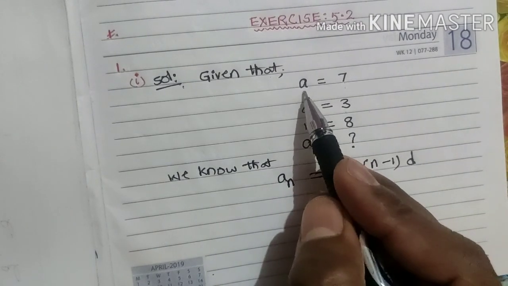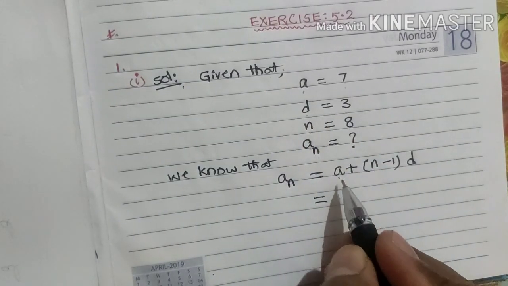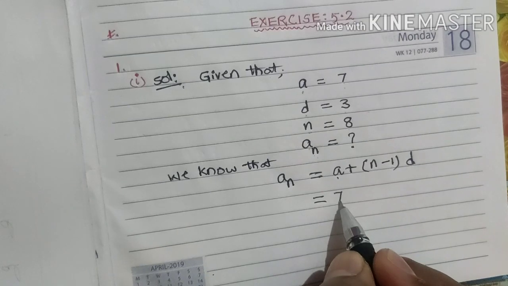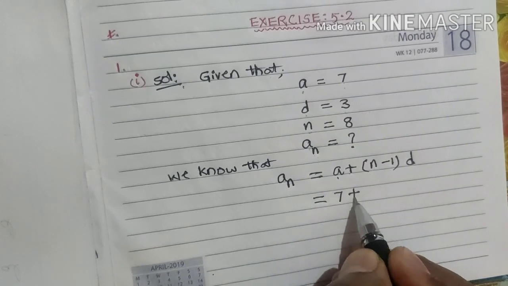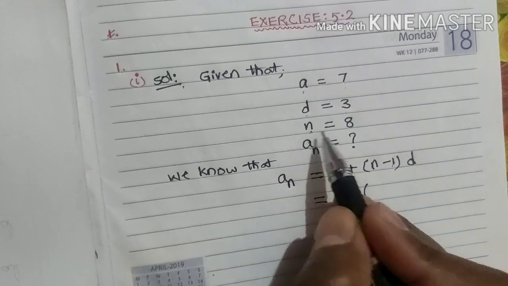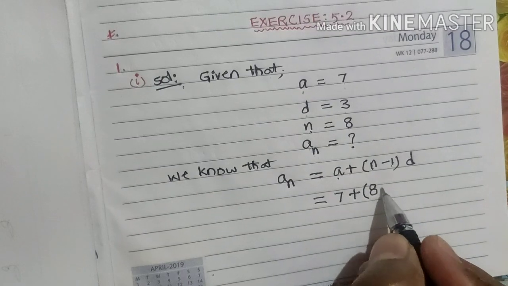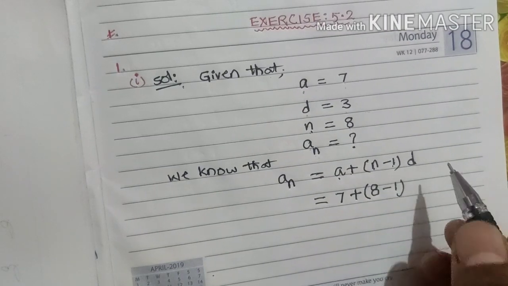What is the value of a? a is equal to 7. Wherever a is there, write 7 there. So here a is there; instead of a you can write 7. The plus symbol is as it is. Next, n minus 1. Here n value is 8. 8 minus 1.